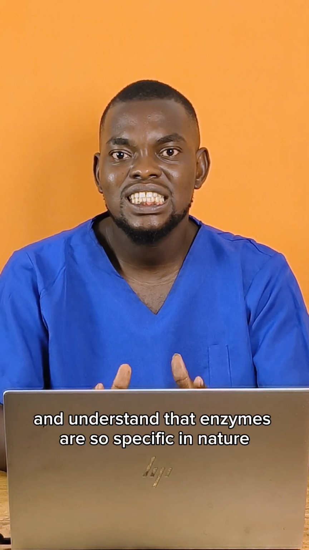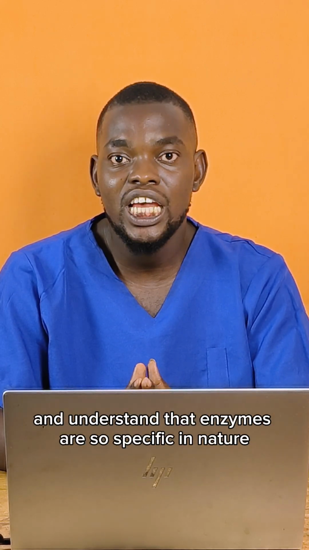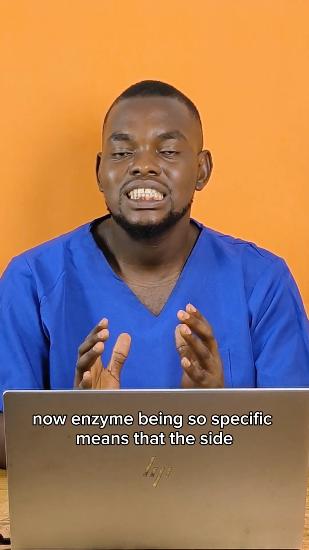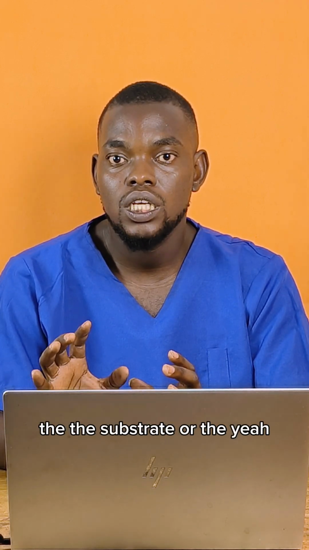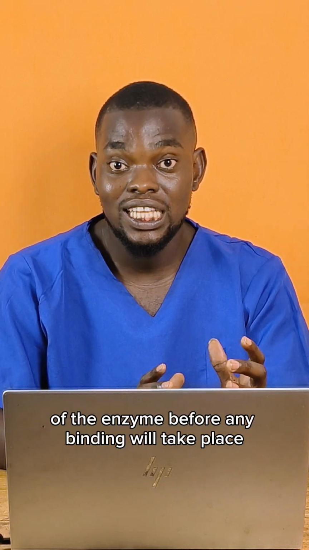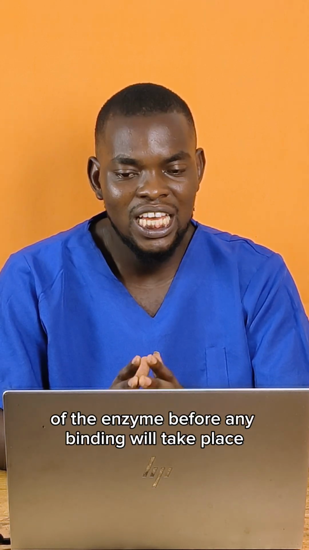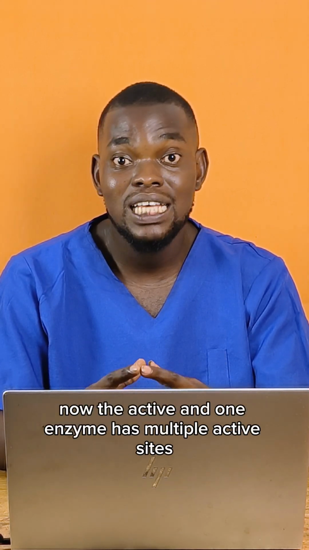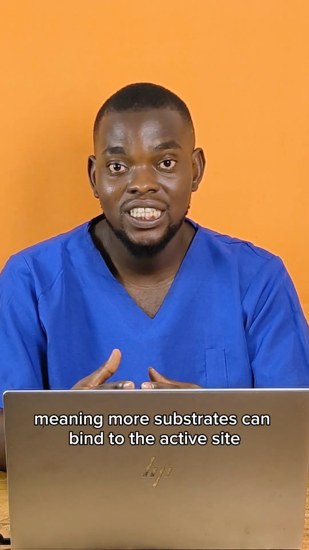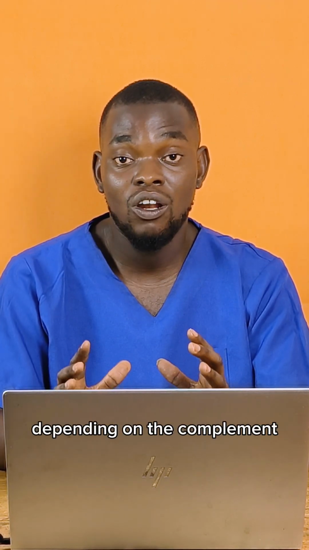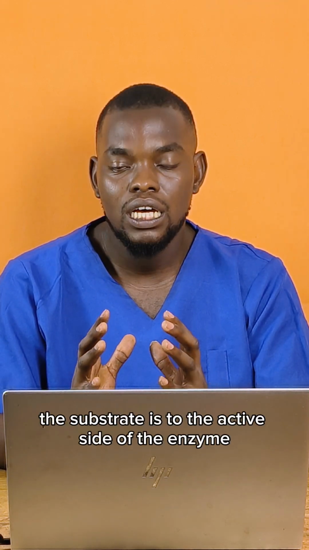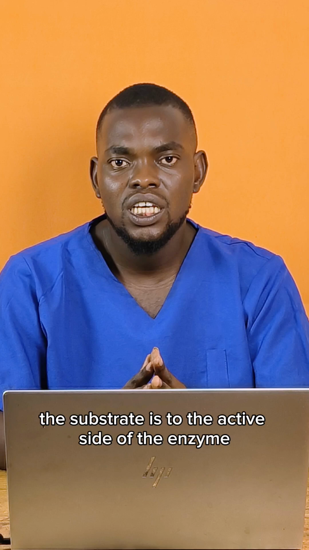And understand that enzymes are so specific in nature. Enzyme being so specific means that the substrate needs to be complementary to the active site of the enzyme before any binding will take place. Now one enzyme has multiple active sites, meaning more substrates can bind to the active site depending on how complementary the substrate is to the active site of the enzyme.